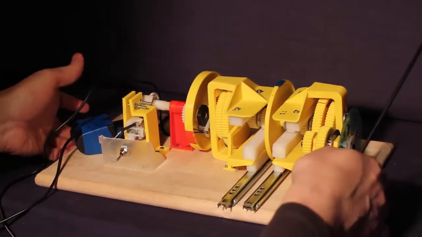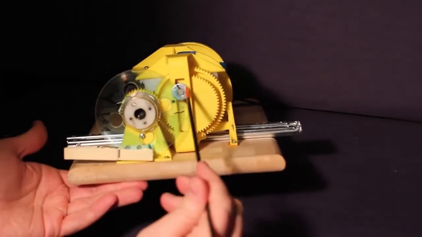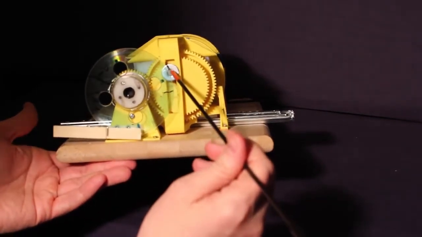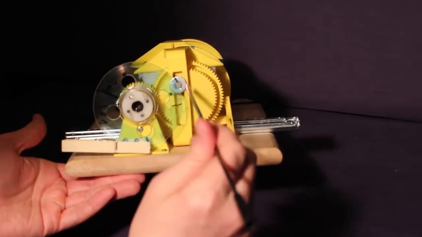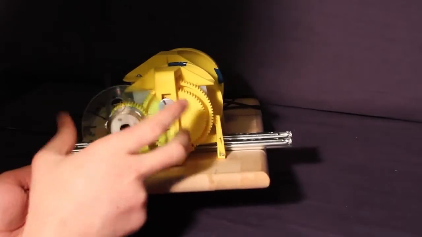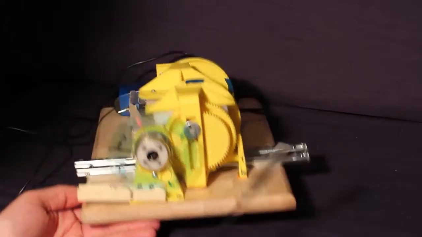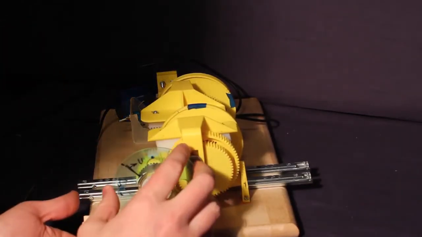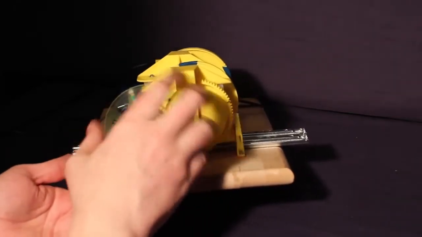The CVT drive ratio is determined by the crank arm. This is the crank. The crank arm is the distance between the crank and the central axis of the device. In this case, it is set to maximum. Now we are going to rotate the control disc and reduce the crank arm.